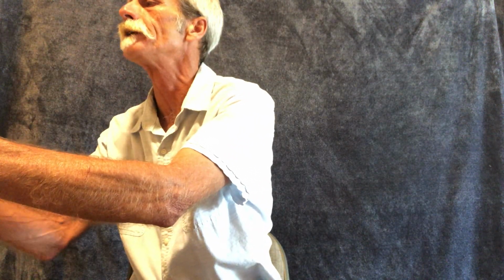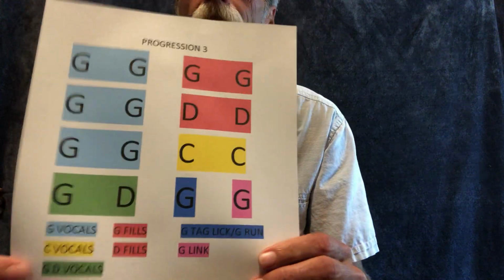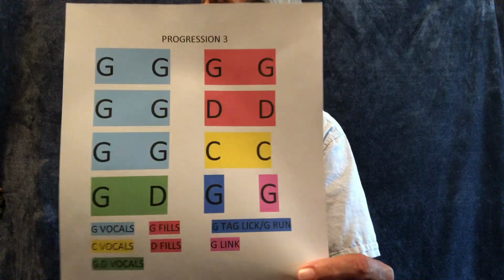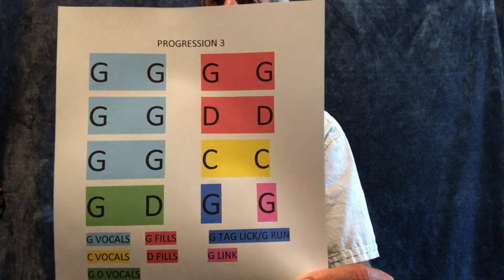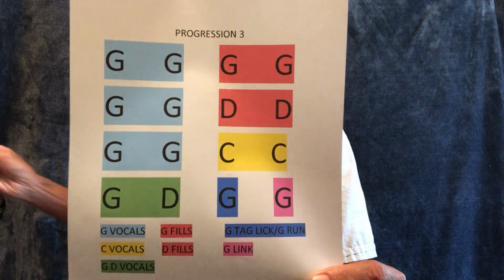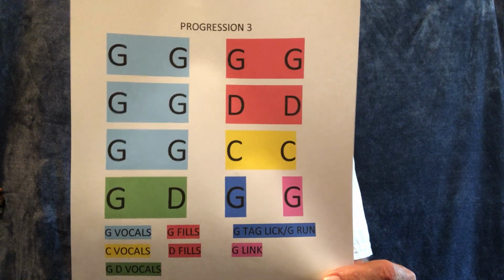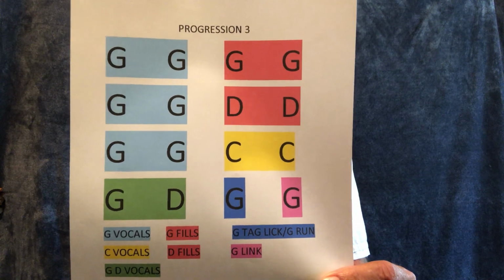Progression 3, which is a very popular one, and that works for songs like Rollin' in My Sweet Baby's Arms, a Crawdad song, New River Train, Red River Valley, Walking Shoes, This Train, Loving Another Man, Why Don't You Tell Me So, She'll Be Coming Around the Mountain, Mama Don't Allow.